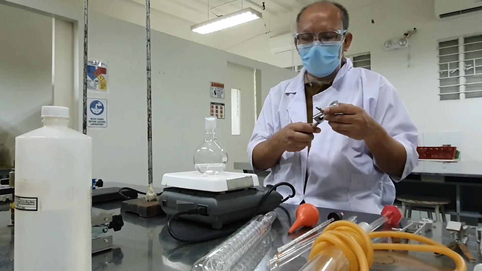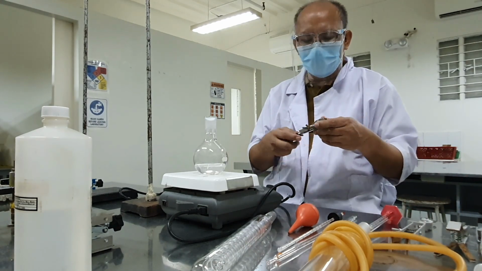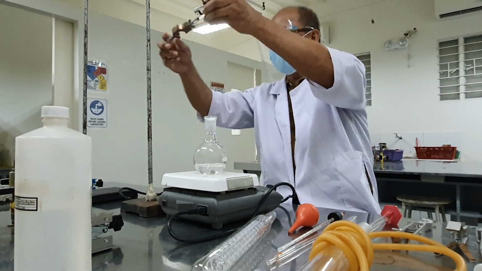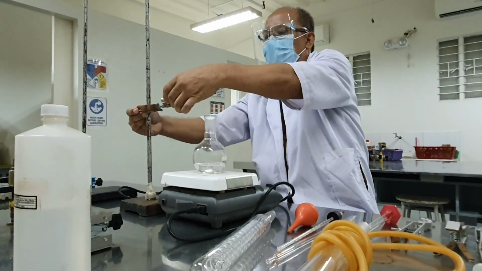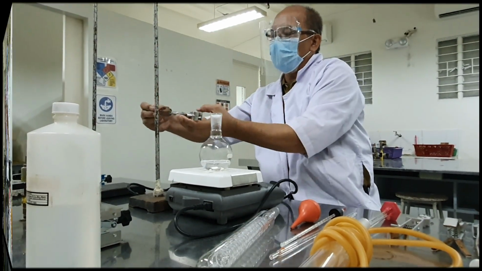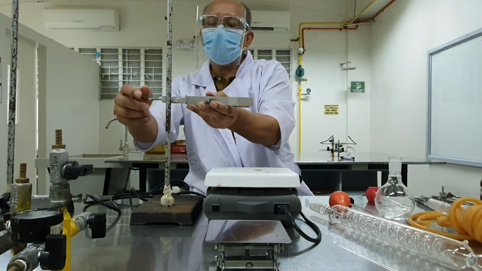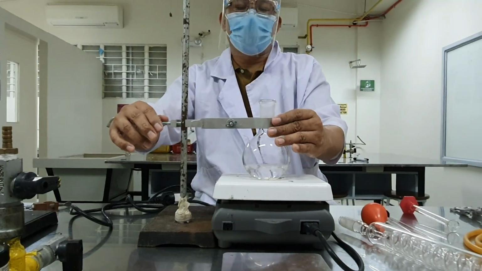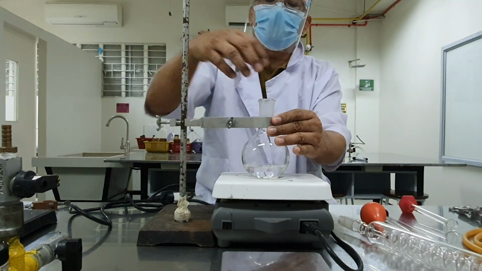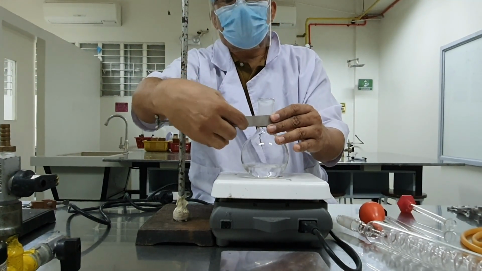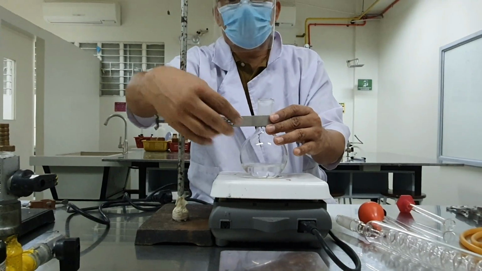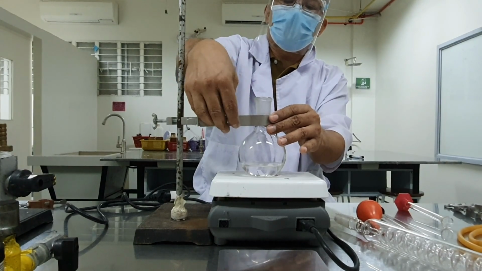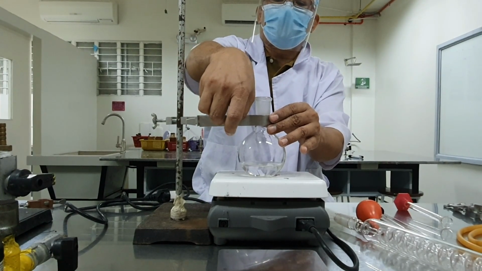And then we are now ready to connect our condenser. But before we do that, we have to attach this one first, something to hold. See to it that you tighten the flask, to avoid it easily breaking if there is a sudden explosion.